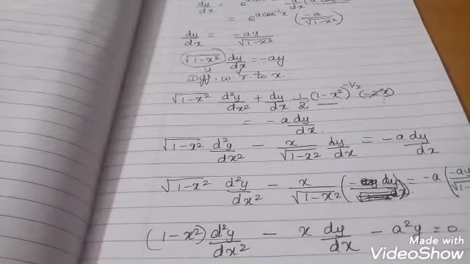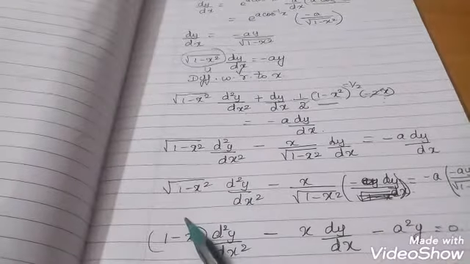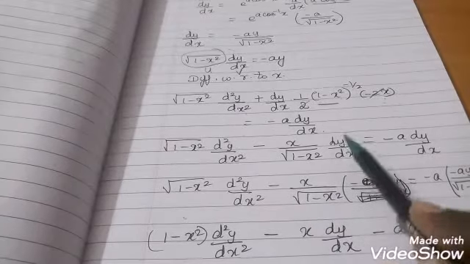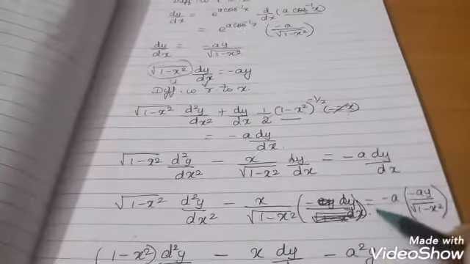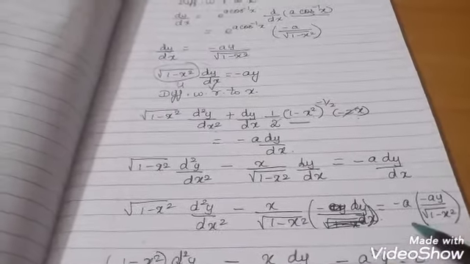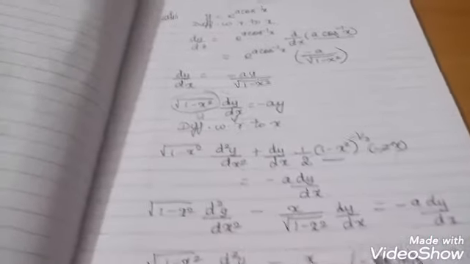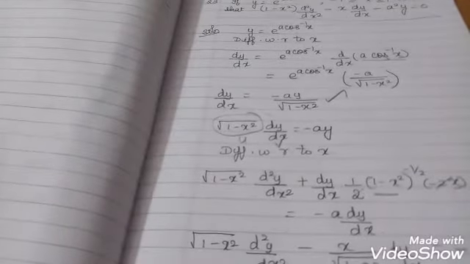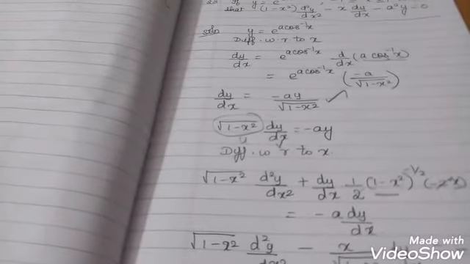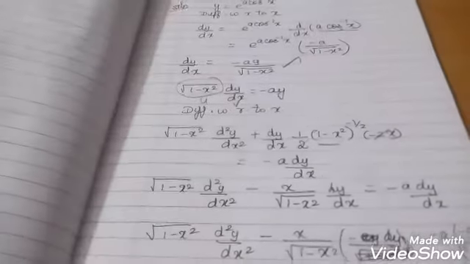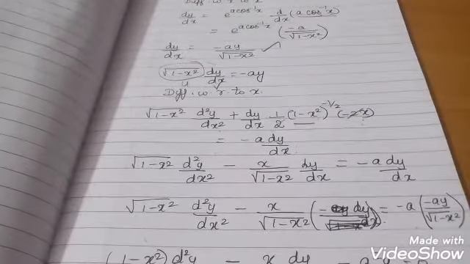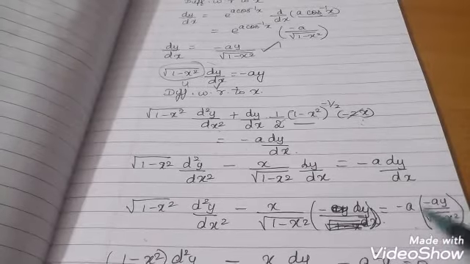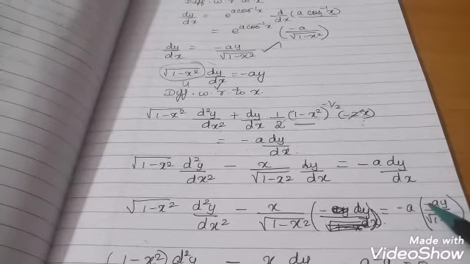So how do I simplify it here? You have got root of 1 minus x squared d squared y by dx squared minus x by root of 1 minus x squared dy by dx, which is equal to minus a into, what is your dy by dx equal to? Just now we found out. What is your dy by dx? It is equal to minus ay divided by root of 1 minus x squared. So just substitute it here. So when I substitute it, what will I get? Minus ay divided by root of 1 minus x squared, minus minus becomes plus here.